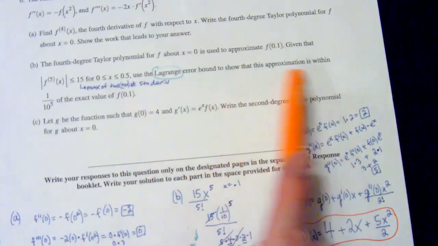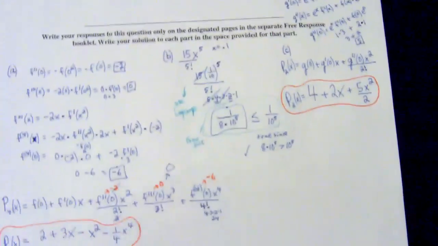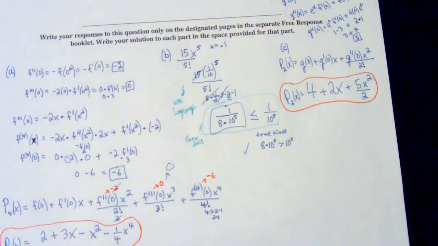That's what they're talking about. Show it's within that 1/10 to the fifth. So we could handle doing Lagrange error bound. I know we haven't done that a lot. But that's a pretty doable problem right there if we spend a little time studying that.